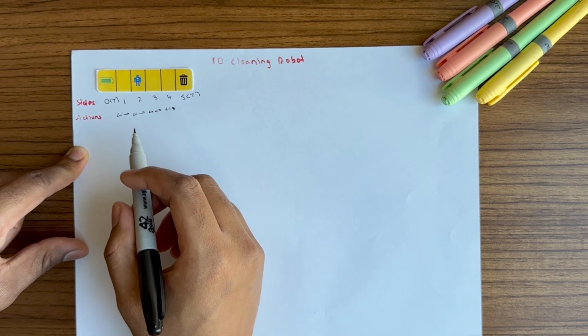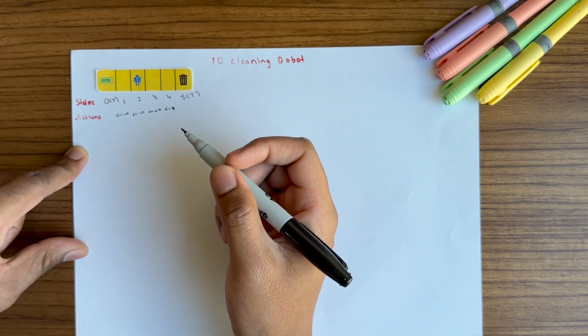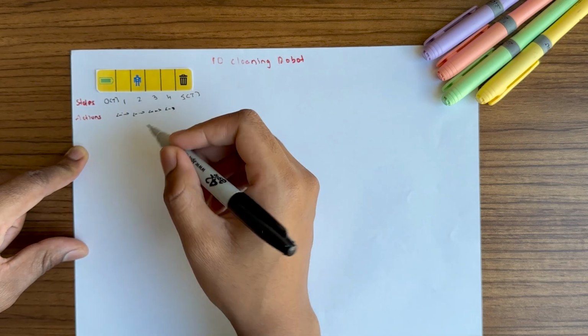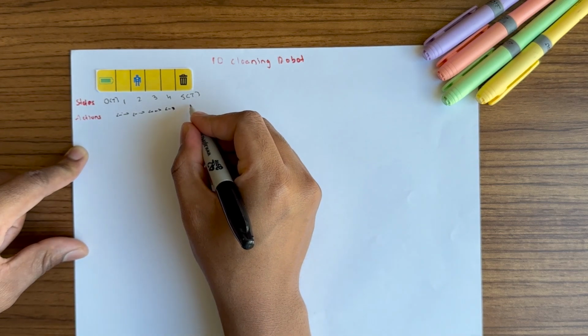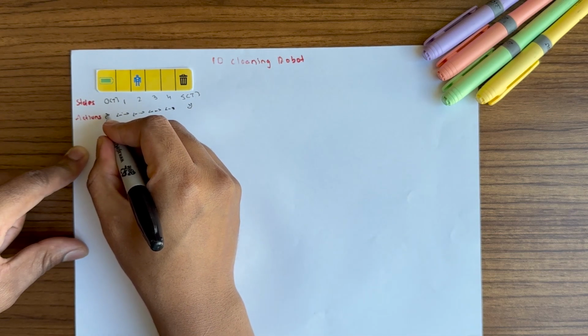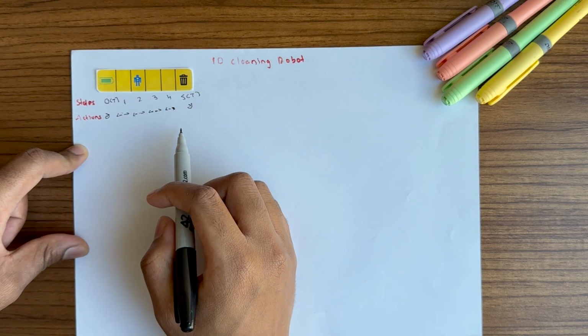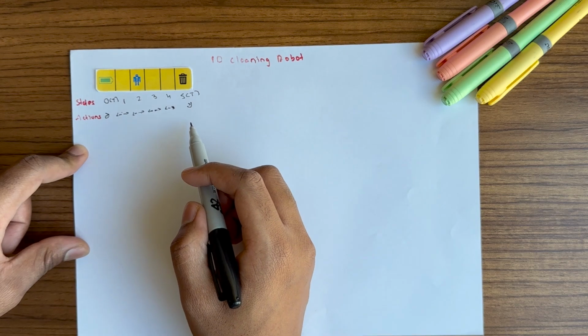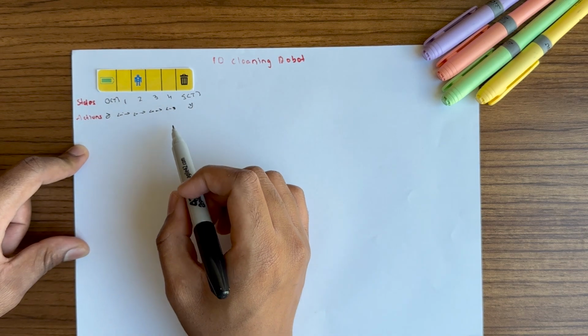The process has already ended there, so when the agent reaches those points, it can just stay there. There's nothing like move left or move right, at least for this simple example.